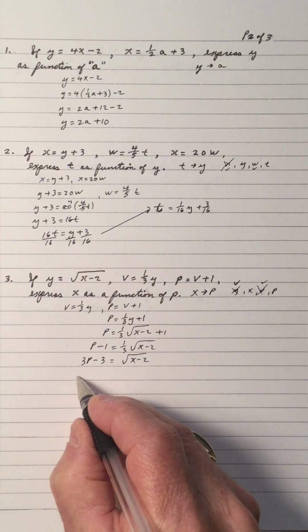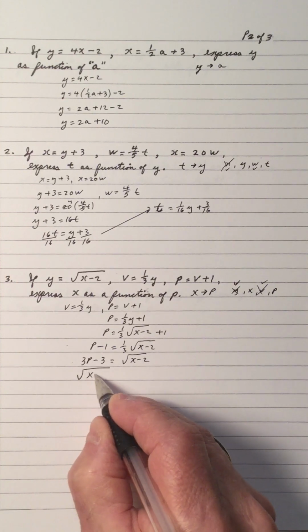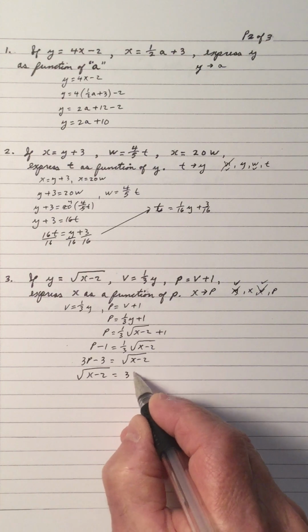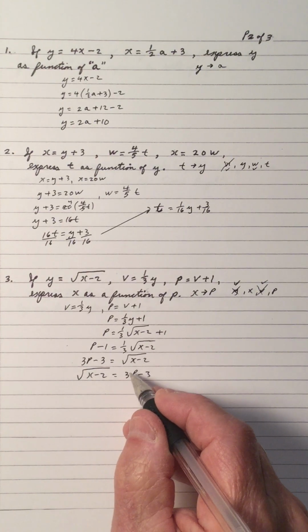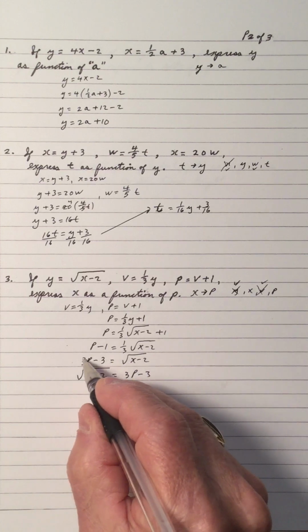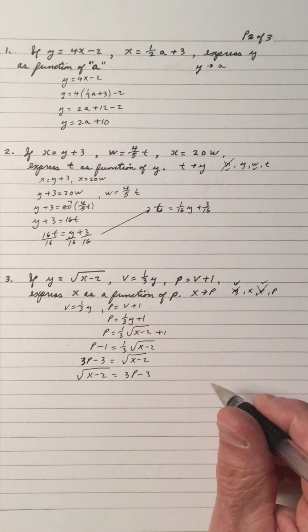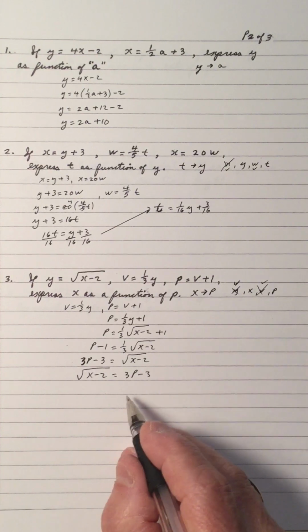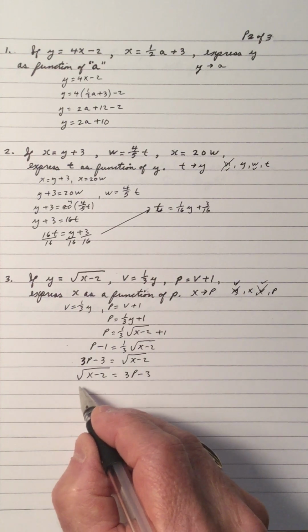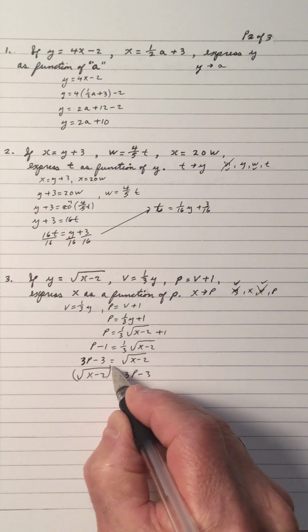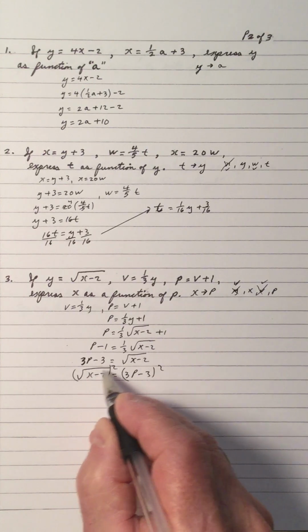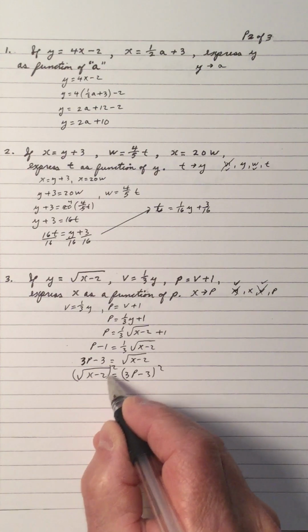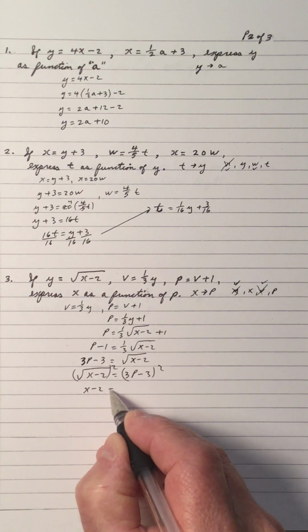So let's flip the equation to have x. Flip the equation around by what they call the symmetric property. Symmetry property. We're able to, like, if x equals y, y equals x. And now we square both sides. So the square root of x minus 2 squared is x minus 2.